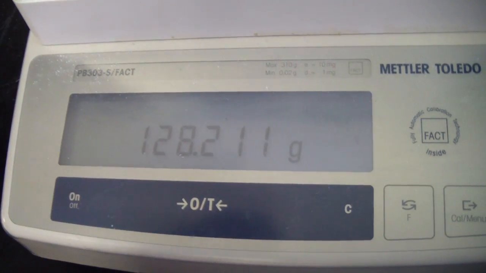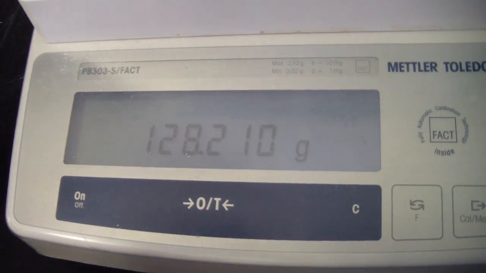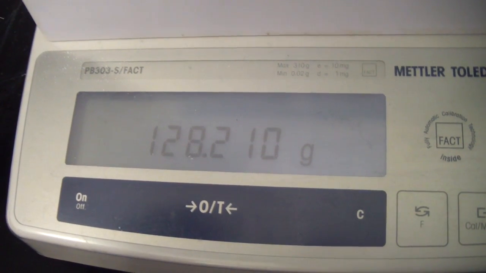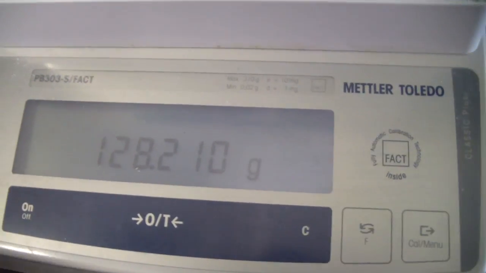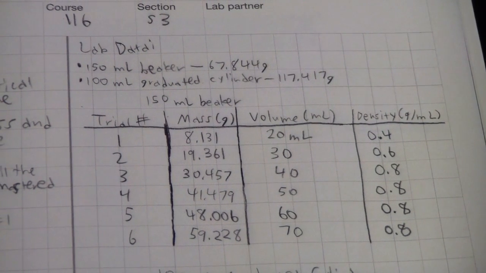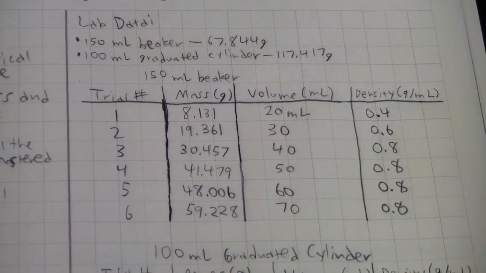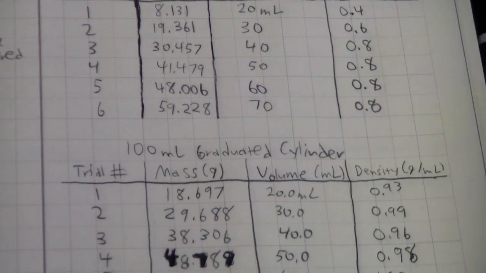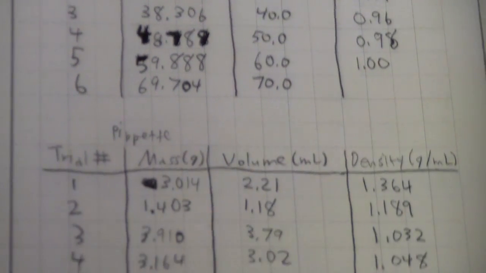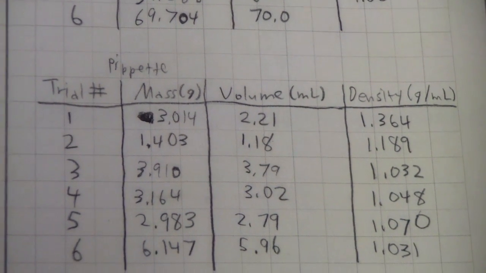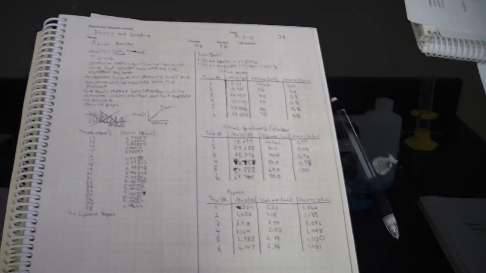As you can see, the weight on the analytical balance constantly changes, and this uncertainty of the balance is due to many things, such as the airflow, or people leaning on the desk. It's very significant when you're doing things on the balance. As this shows right here, you can make tables or just make sure everything is clearly labeled to show the mass, the volume, and the density as we did here. It's also very important to keep all your information organized, and as you can see, significant figures play a very important role in this.